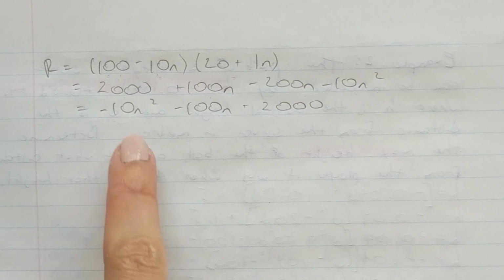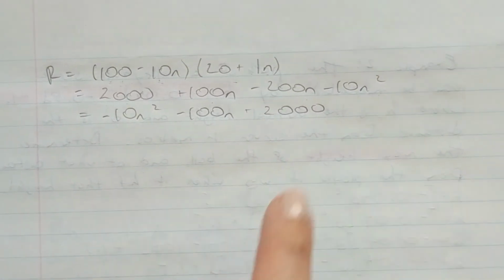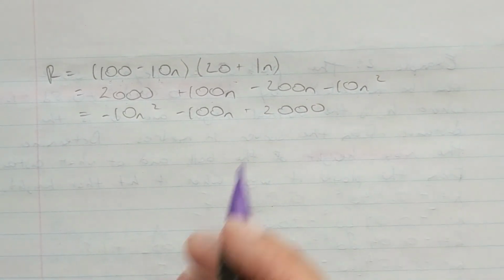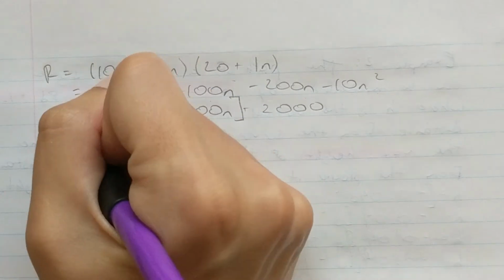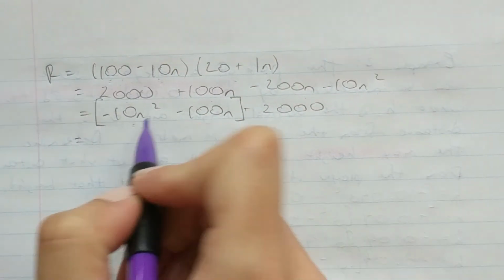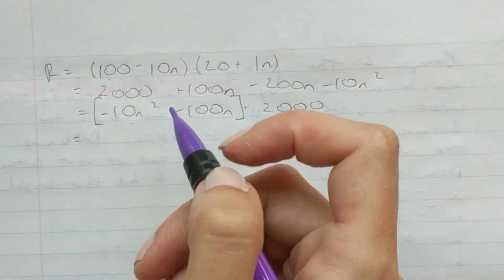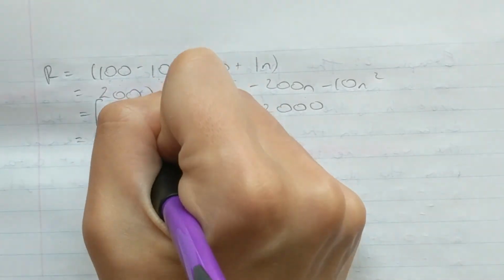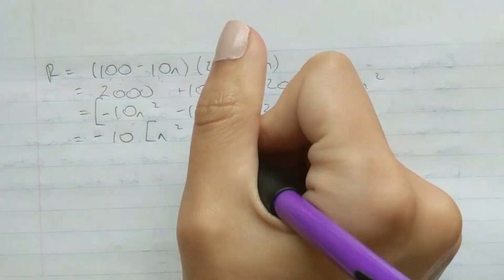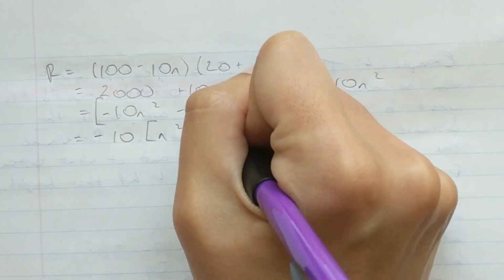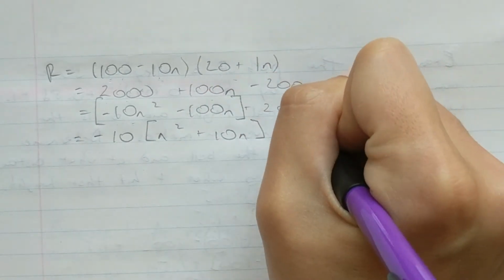Okay. Now that I have standard form, I can go ahead and complete the square. So I'm going to start by putting my first two terms in square brackets. Now I need to factor out my A value, which is negative 10. So I factor out negative 10, leaving me with n squared and positive 10n. I have my 2,000 floating along there.